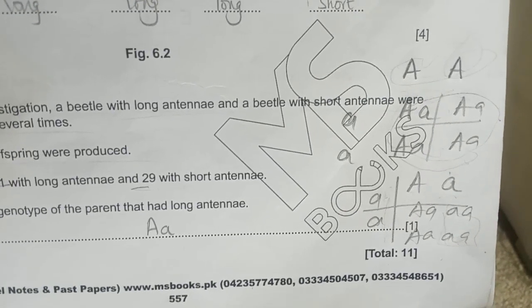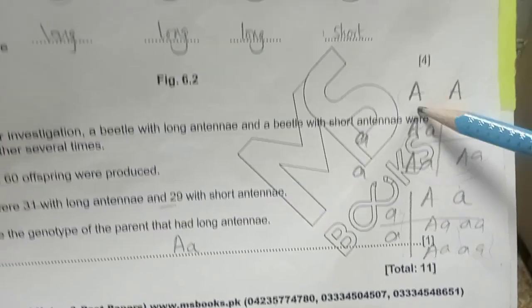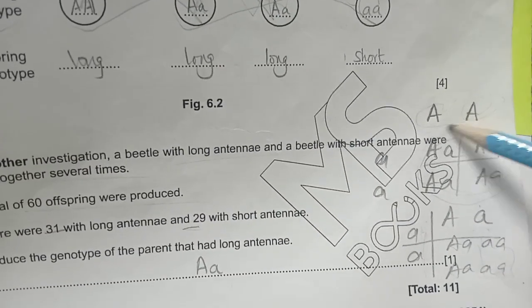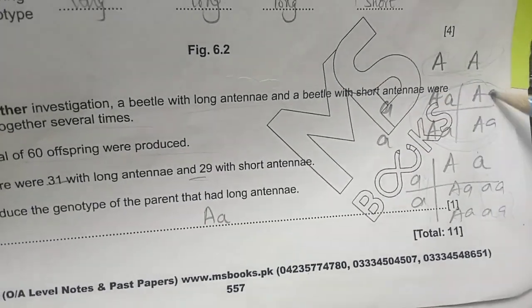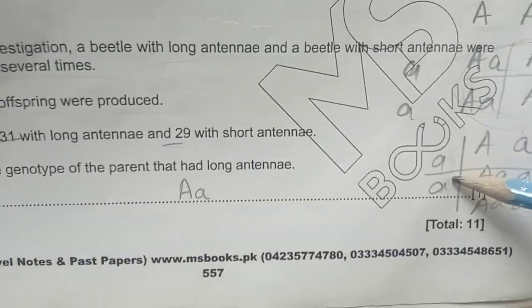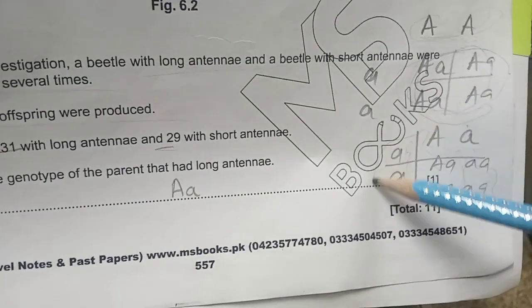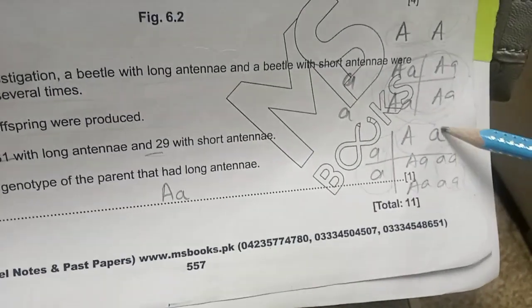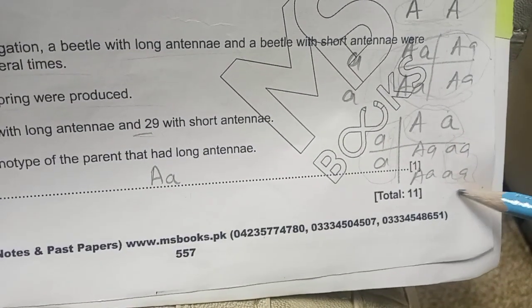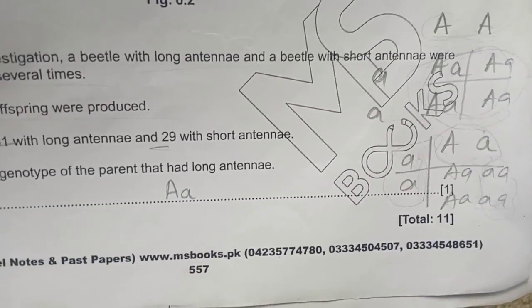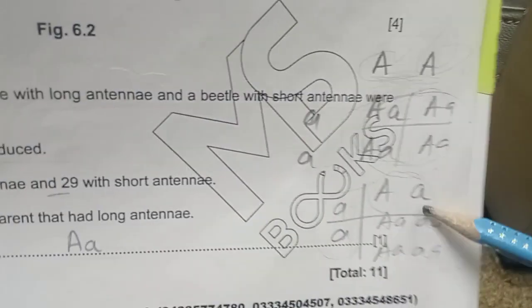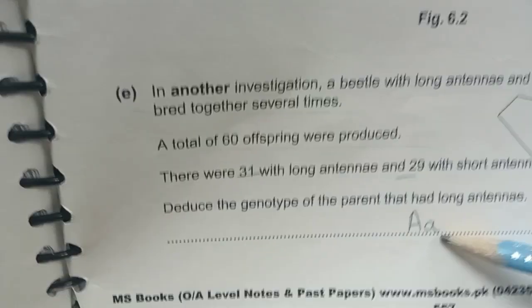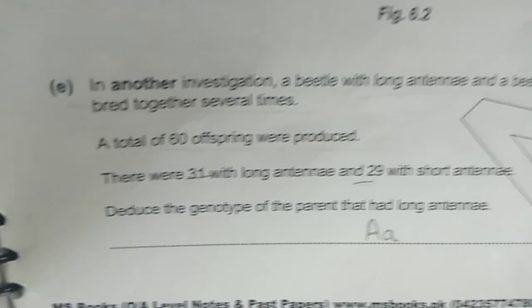And do remember this point: if I cross homozygous dominant with homozygous recessive, there is no recessive allele in the offspring. But if I cross homozygous recessive with heterozygous dominant, look at this, then recessive alleles come in this case. So it is obvious from this result that if the short antenna is visible, it means this condition was followed, meaning the heterozygous condition was here. So we will take capital A and small a.